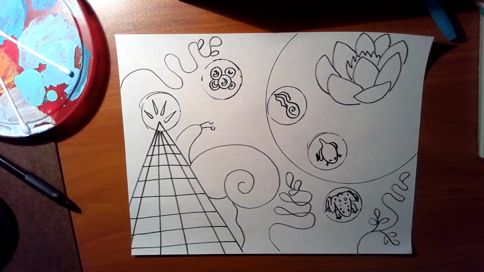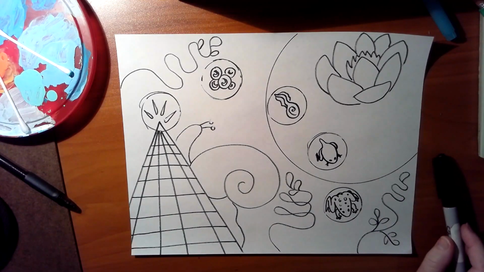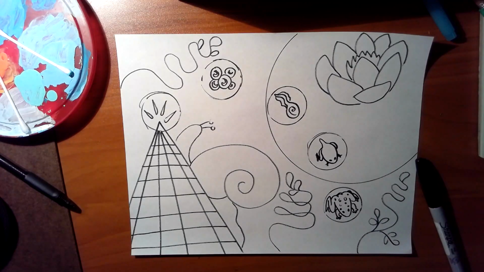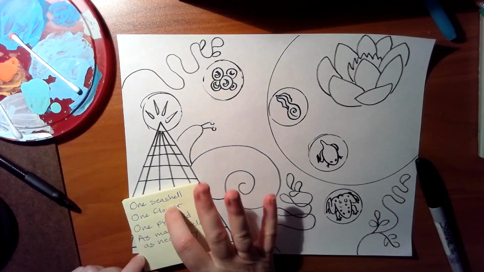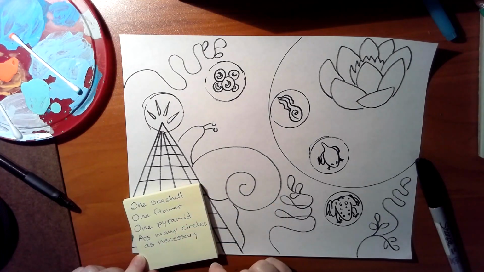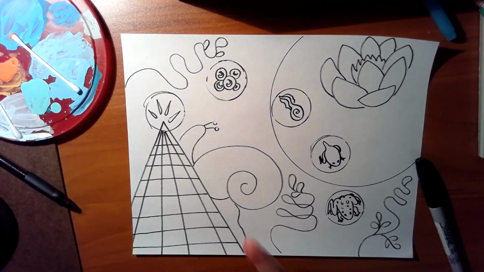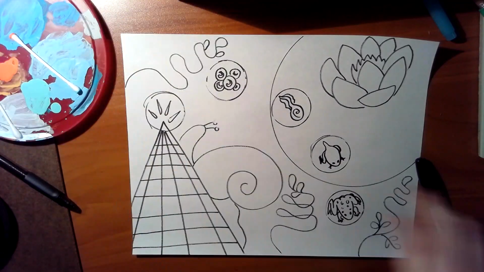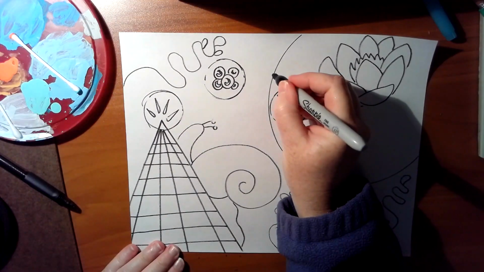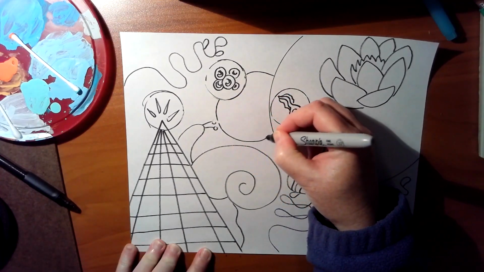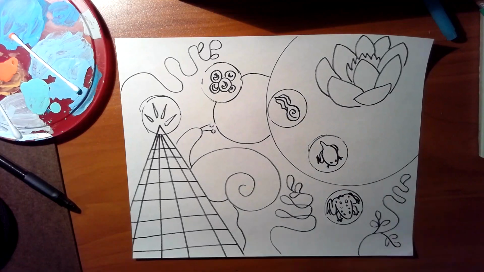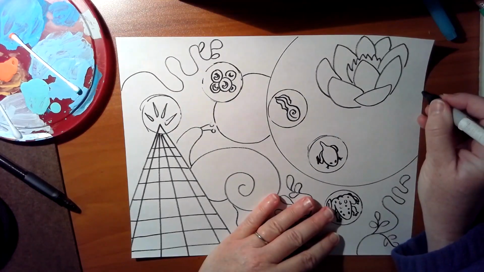Okay. But go ahead and try a Hilma af Klint style abstract work. Okay. And remember the things that you need: 1 seashell, 1 flower, 1 pyramid, and as many circles as necessary to make it interesting. Okay. Maybe I'll put another circle back here just to help break up this background. Okay. And that did help a little bit. I'm going to put another one here.